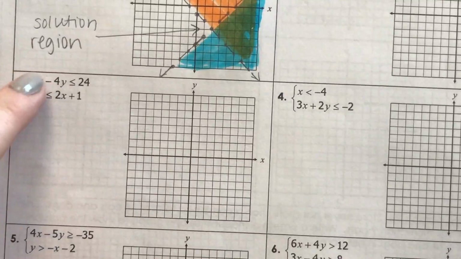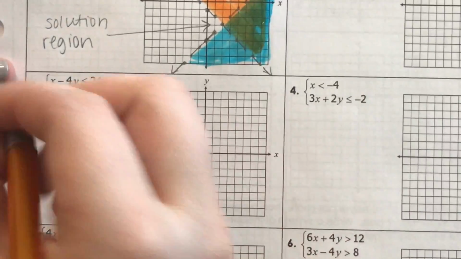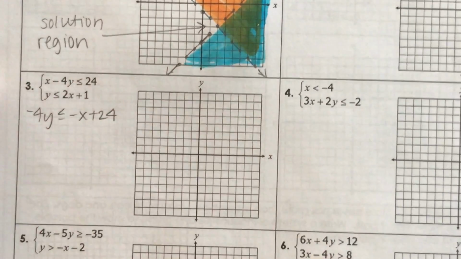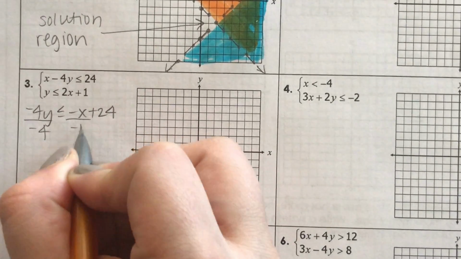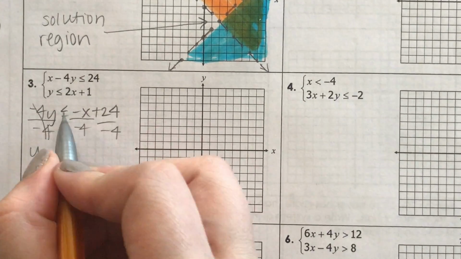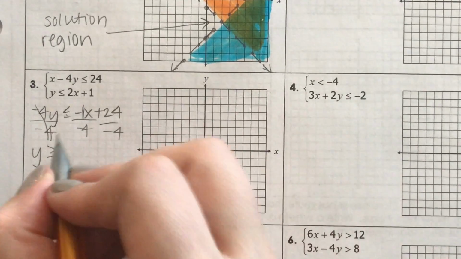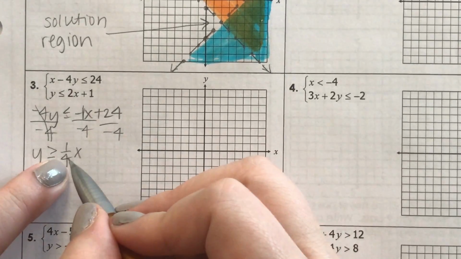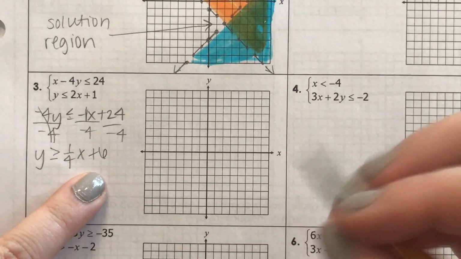Okay, so let's do another example. Let's do number 3. I need to put this one in slope-intercept form, so I'm going to subtract x. Okay, I need to get y by itself, so I'm going to divide everything by -4. So since I divided by negative, I have to flip the sign. -1 divided by -4 is a positive 1/4. Positive 24 divided by -4 is a positive 6. So this line is starting at 6.